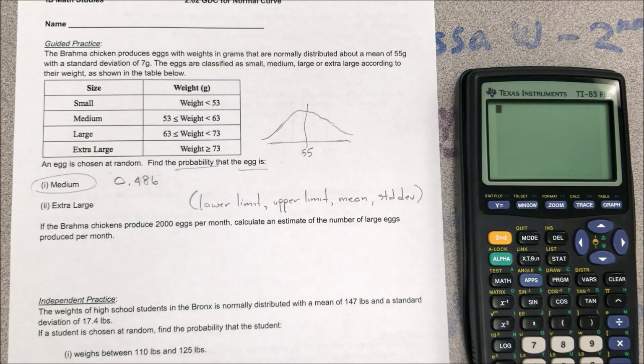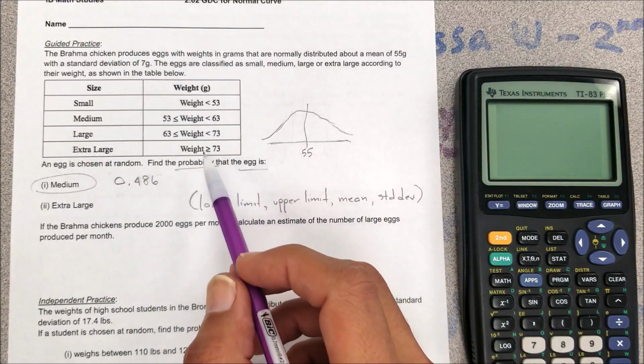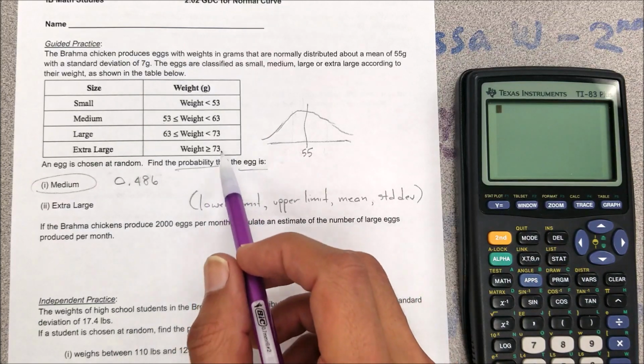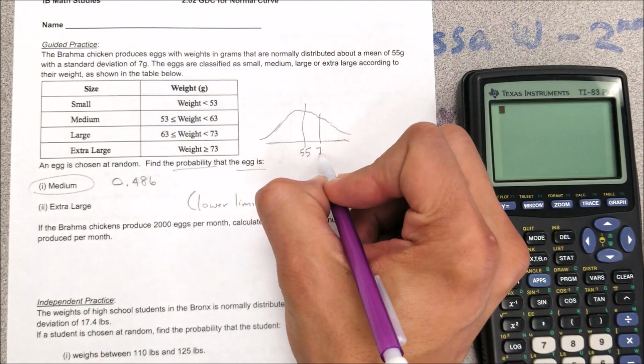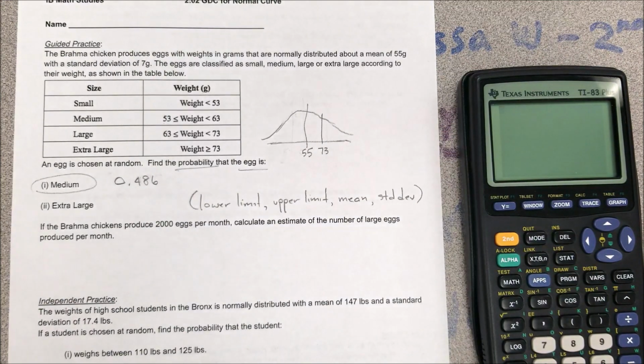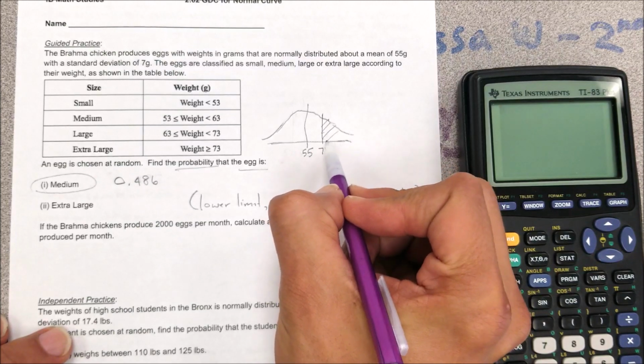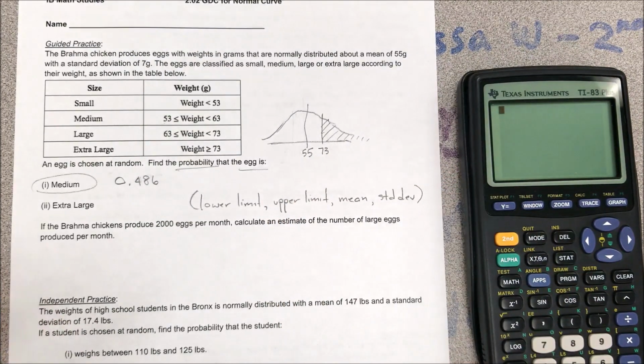Okay, here we are back to our picture. The next example is talking about extra large eggs. What's the range for extra large eggs? As you can see here, the range says a weight of greater than 73. So let's put that on our picture. Here is my value of 73, and I'm talking about eggs that are bigger than that. So I am talking about this part of my graph.